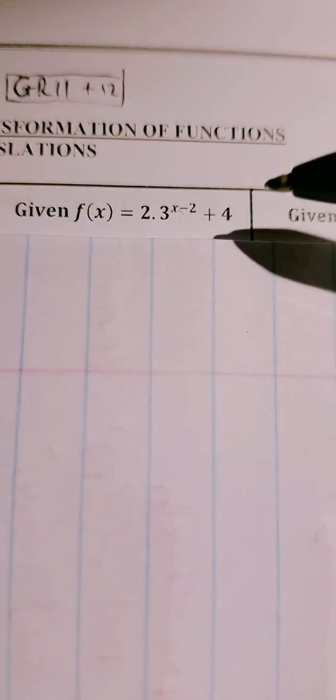It's got that form: y is equal to a over x plus p, plus q. It has that form. What about this one? What type of function is this? The second one. Yes, Billy B, we refer to this as an exponential function. Very good. It has that form: a times b to the power x plus p, as an exponent, plus q.